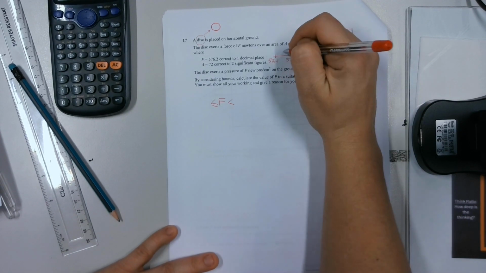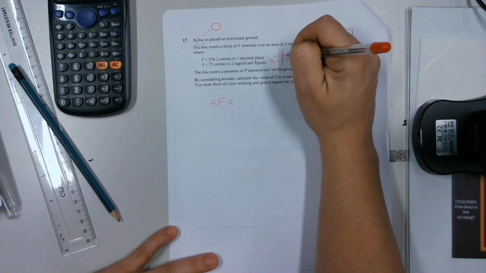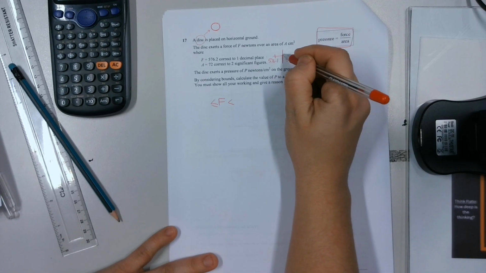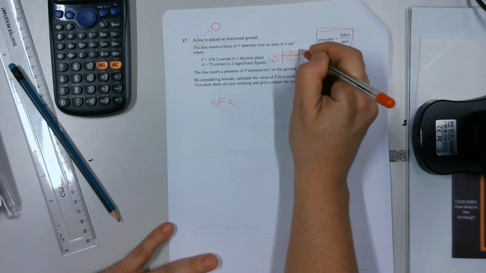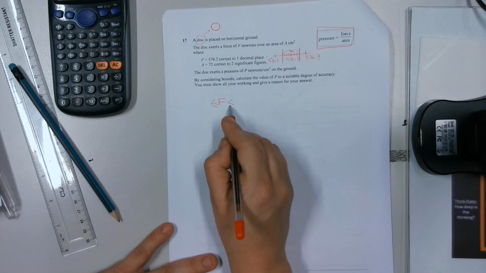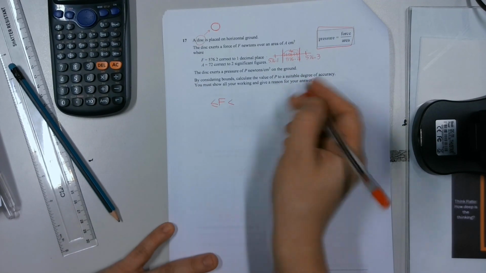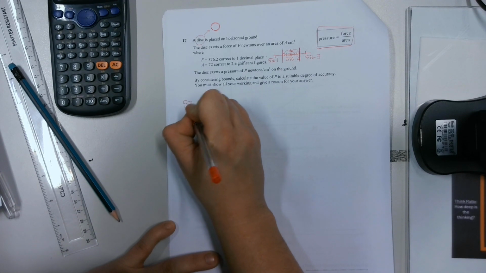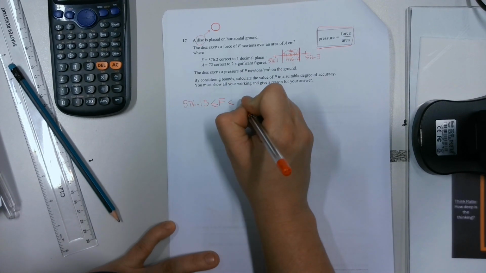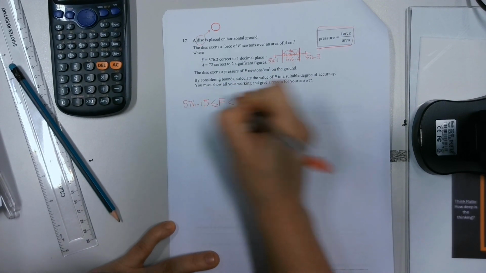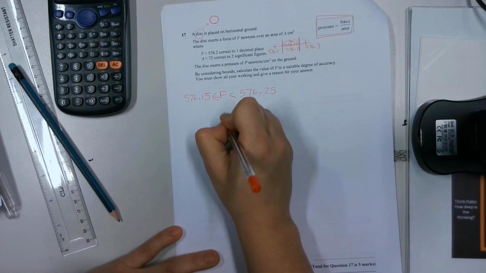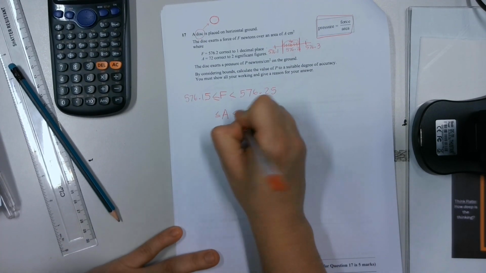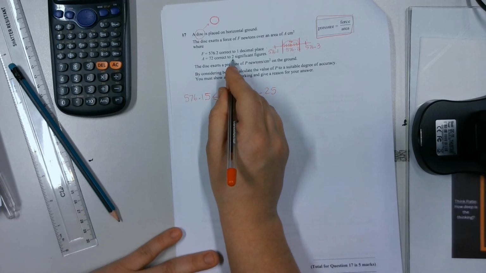So halfway between is where my value could be, because these values are going to round up here, these values are going to round down here, and this one is going to round up as well, but we're not going to include it in our interval. So that's going to be a 576.15 and a 576.25.